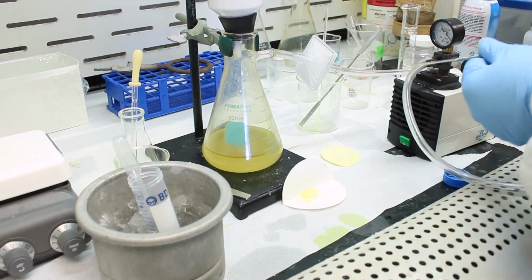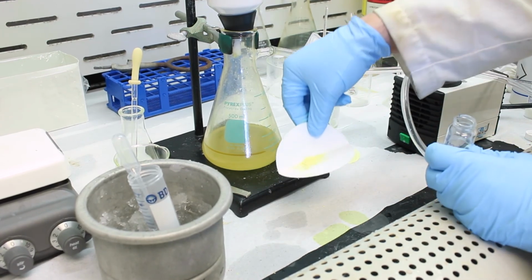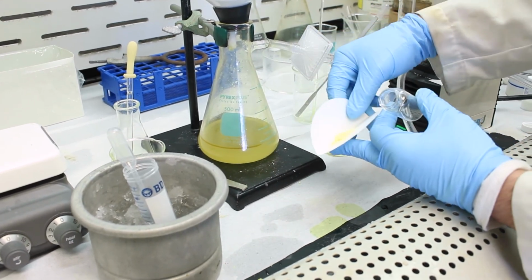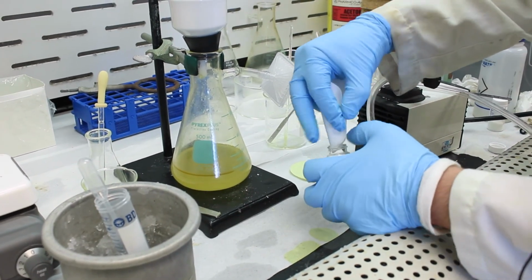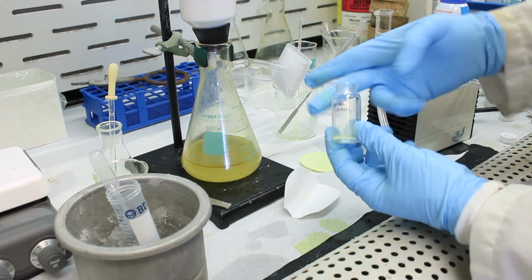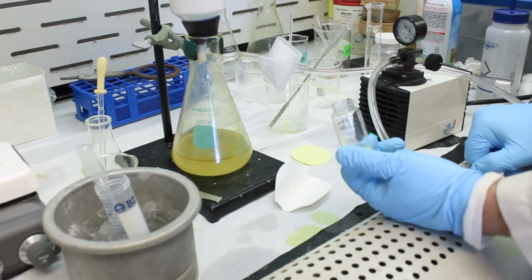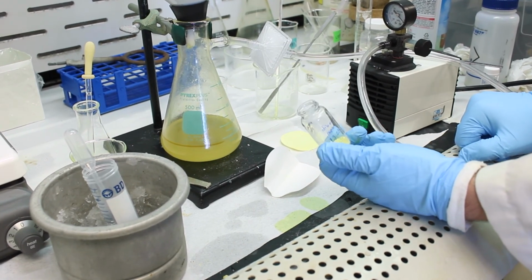All right, that's all we're going to get from the filter. So that's all. It'll probably be a very low yield. That's it. So we'll place this in a desiccator for just a little bit. There's very little water probably in here, and then we'll get a yield.